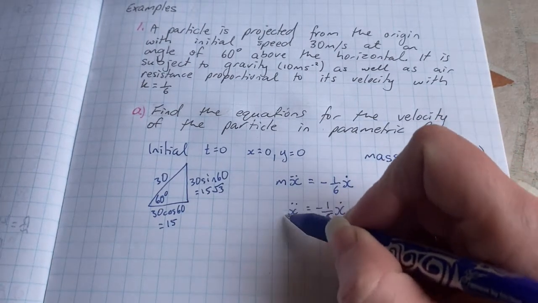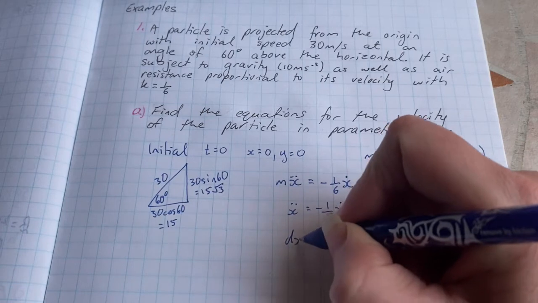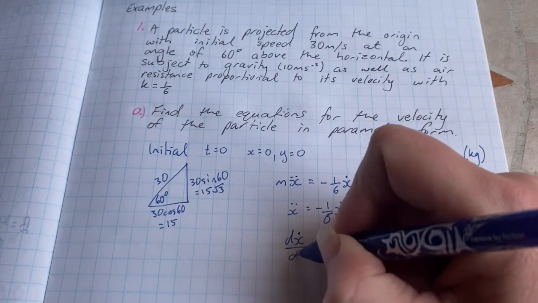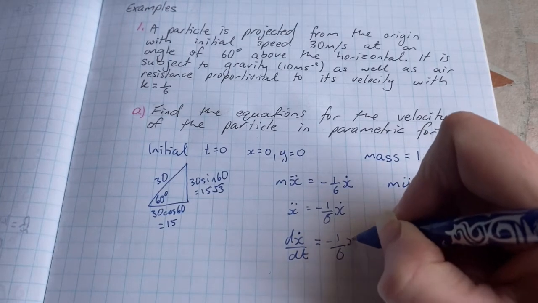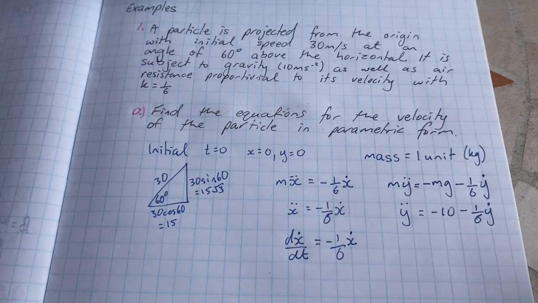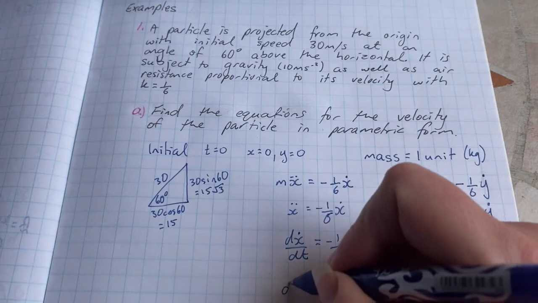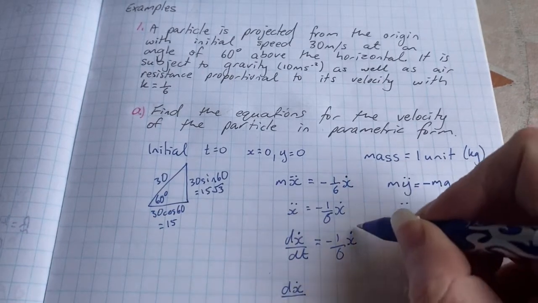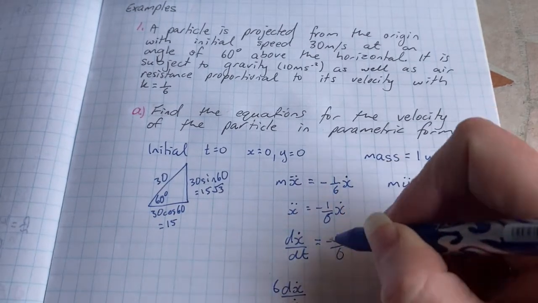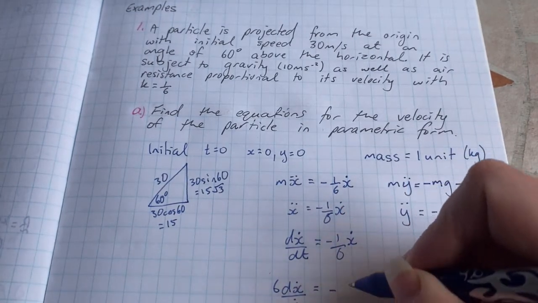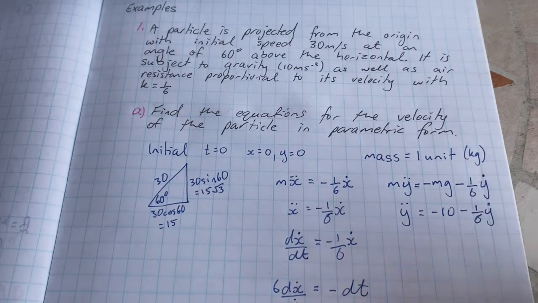So this acceleration here is the derivative of the velocity with respect to time, and that equals negative 1/6 x dot. Let's separate our variables. So dx dot, let's bring the x dot down. I'm actually going to take the 6 up because a fraction's a bit annoying, equals negative dt.